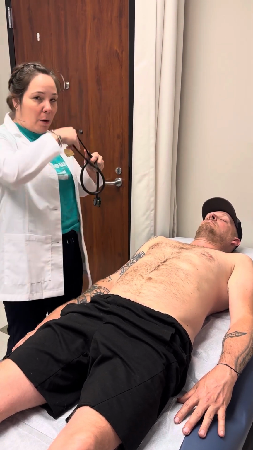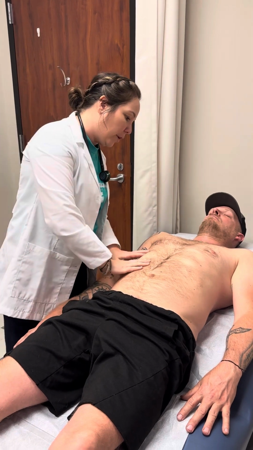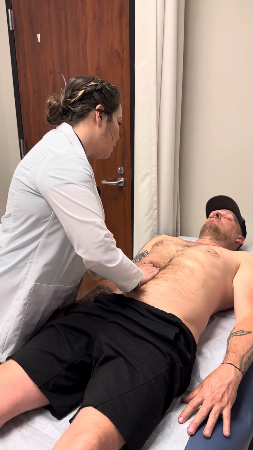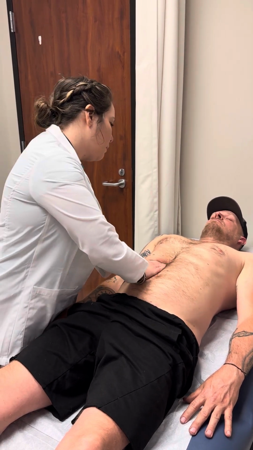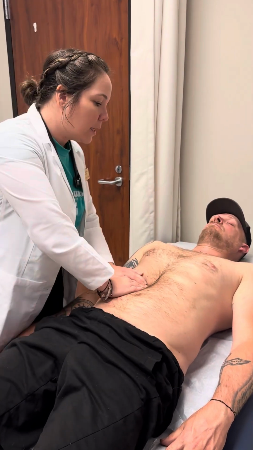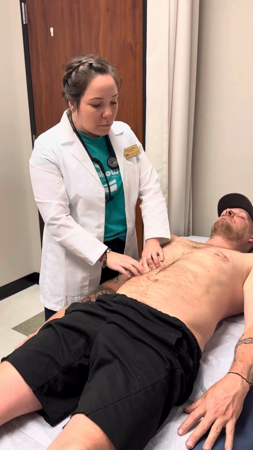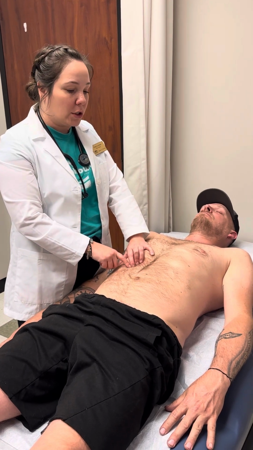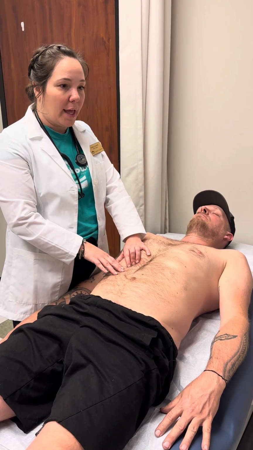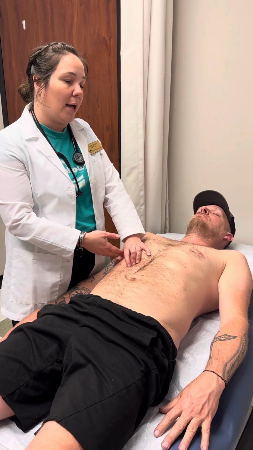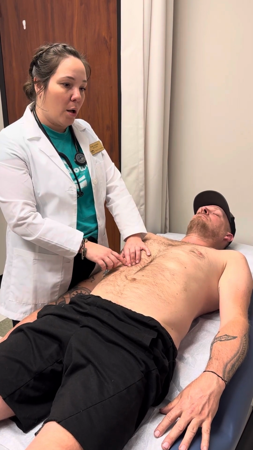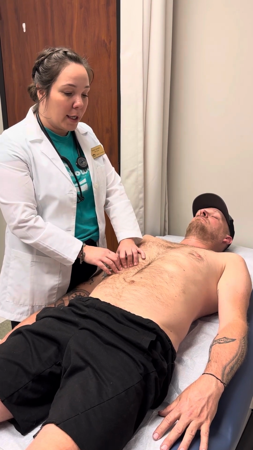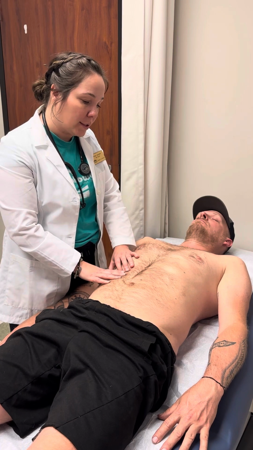So then we're going to do deep palpation of the liver. So I'm going to ask you to take a deep breath in for me. All right. So I should only feel at most the liver border. I should not feel more than the edge, or I shouldn't feel any rigidity or irregularity in the liver shape that could indicate liver abnormality.